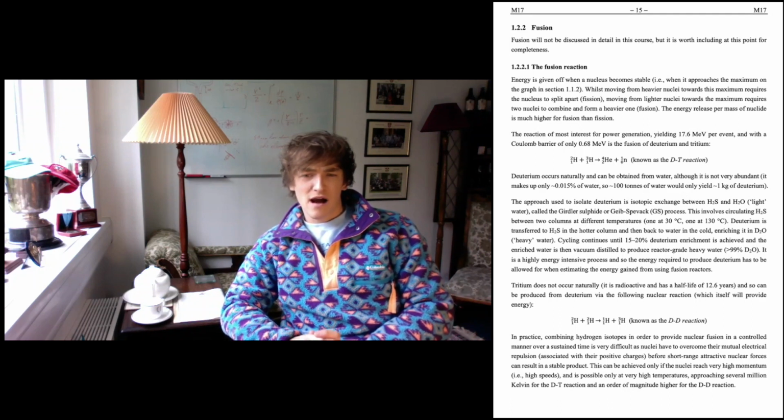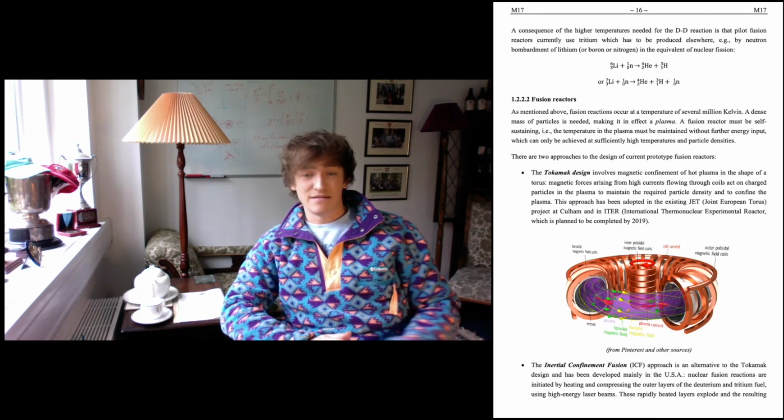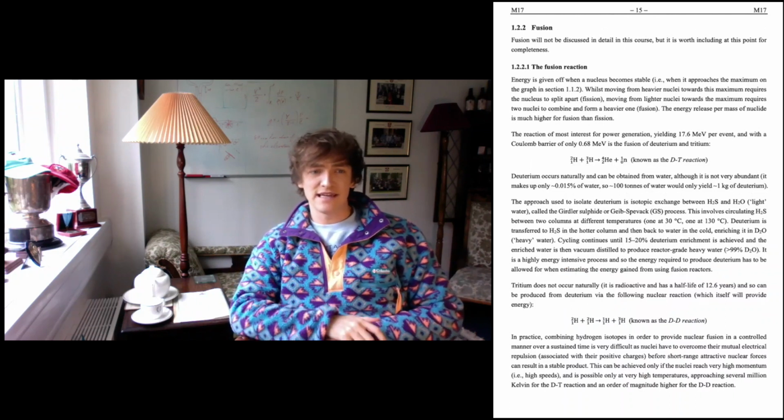But what of the other ingredient in our DT reaction? We need the T, don't we? Yeah, we've got the DT, we need the T, we've got the D, that's deuterium, we need the T, that's tritium.